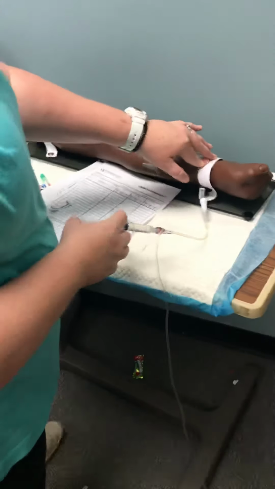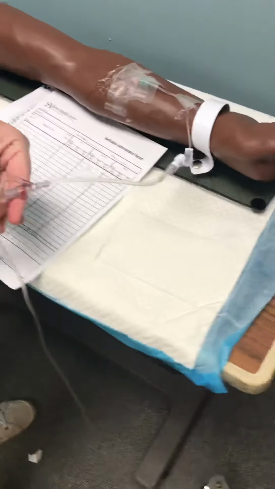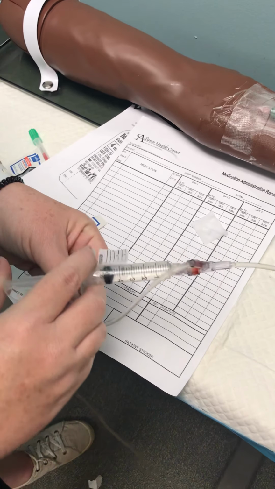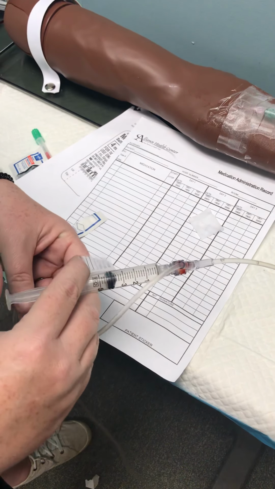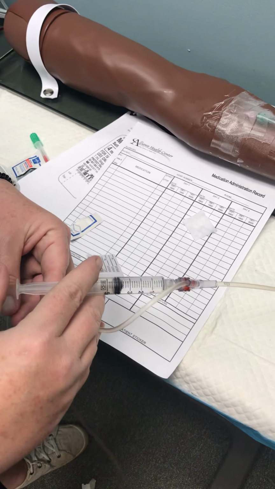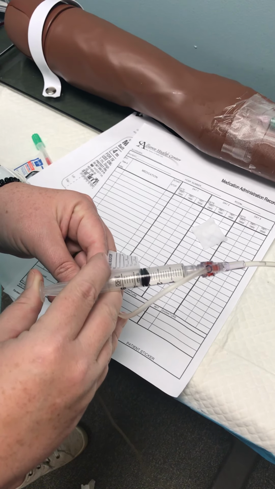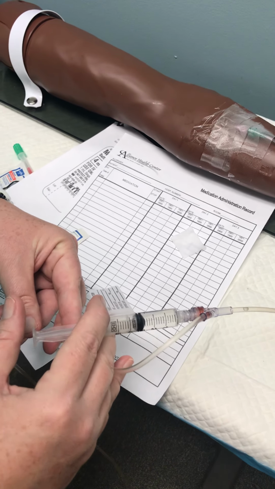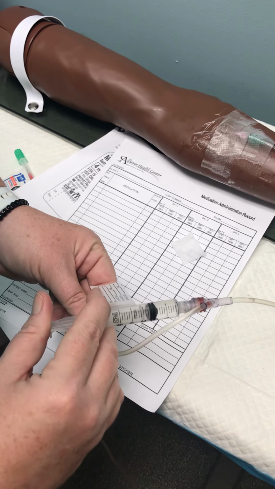Okay. Are you ready, Mr. John Doe? He's ready, so we're going to give him his medicine. Okay. We're going to clamp it. We're going to give 1 milliliter. Okay, going to release. A minute has passed, so we're going to give another. Another has passed. So we're going to give another. And we're going to release.